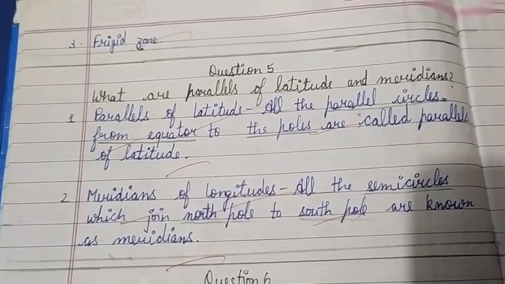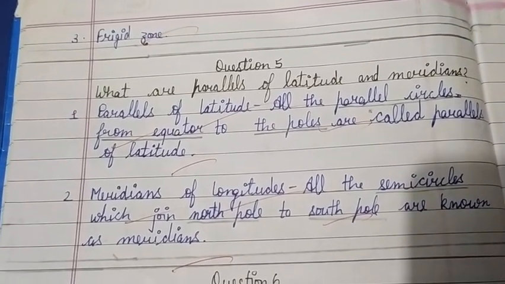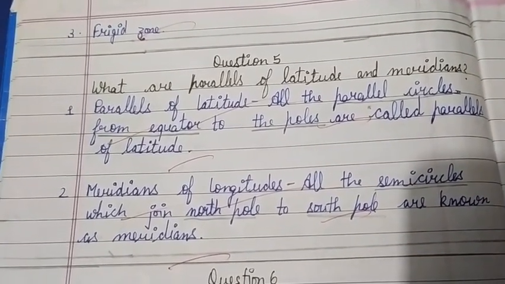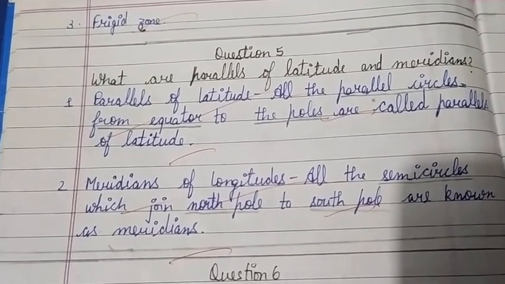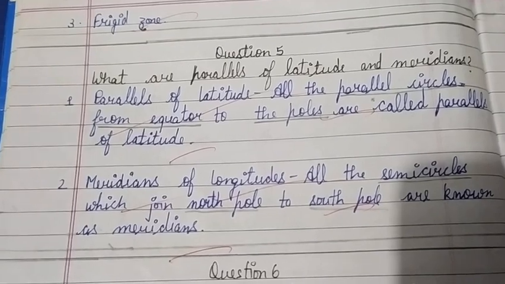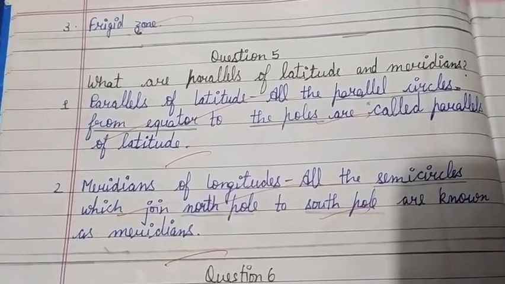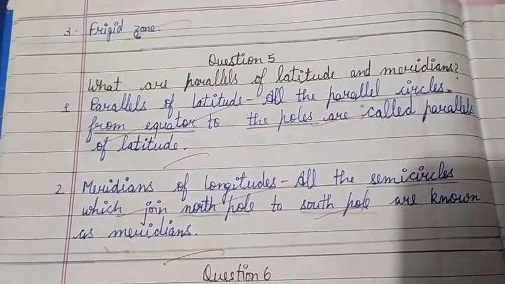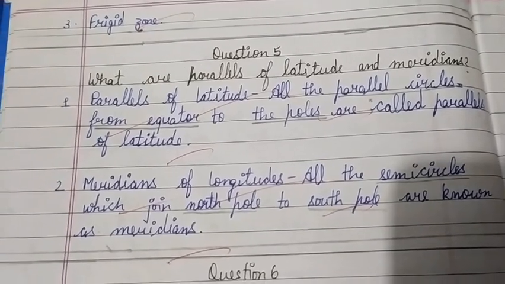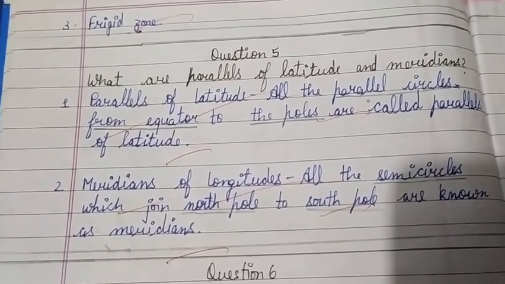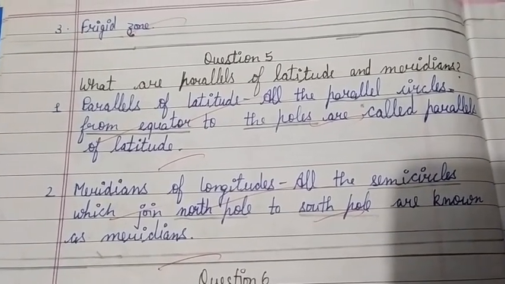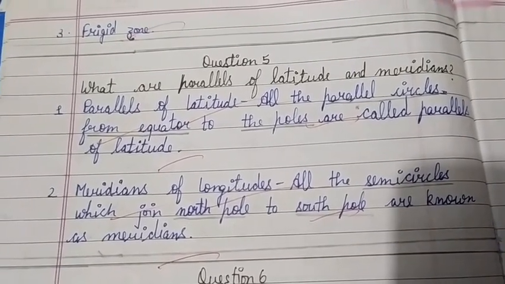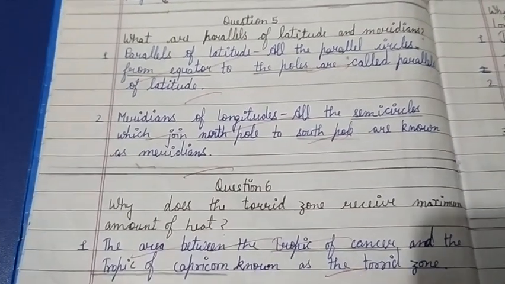Question number 5 is, what are the parallels of latitude and meridians? This is an important question and you can mark it important. Parallels of latitude are all the parallel circles from equator to the poles. Remember these words. Parallel circles from equator to the poles are called parallels of latitude.